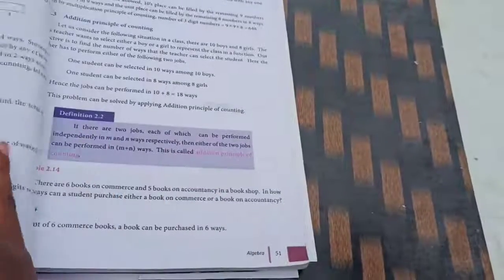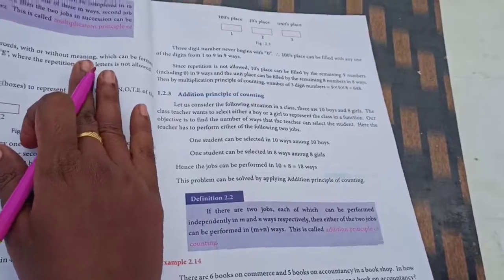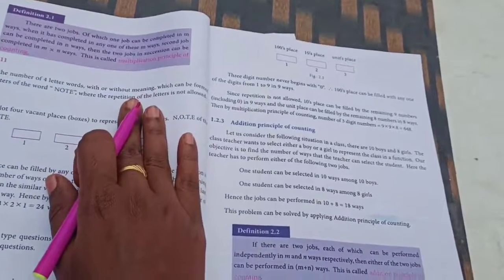This is the multiplication principle of counting, and in your book the definition is given. Please all of you take out your books and copy this to your notes also. Maybe sometime in a 2 mark question they may ask what is the multiplication principle of counting.